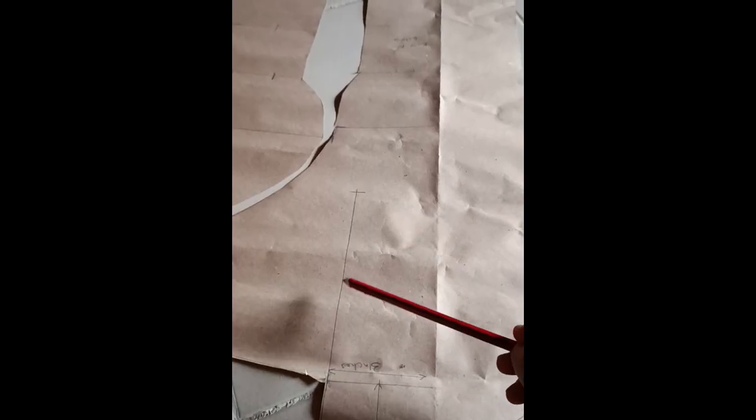Now this line here depends on how deep you want your asymmetric neck to be. How deep you want it depends on you. If it's very deep, it might likely reveal your bust.